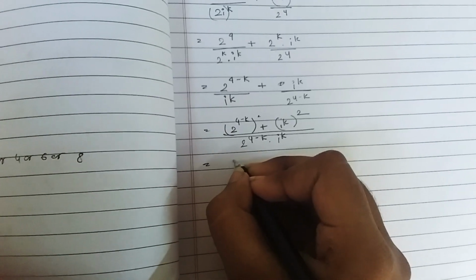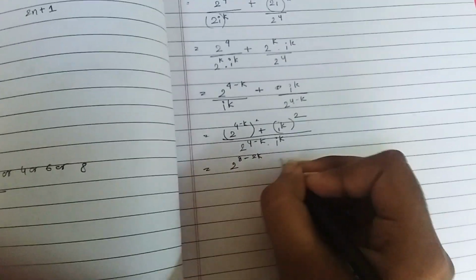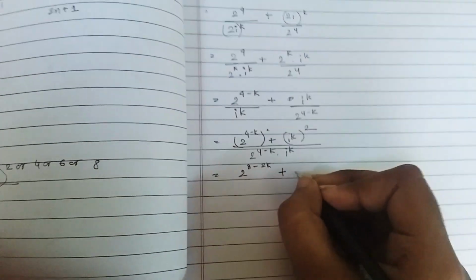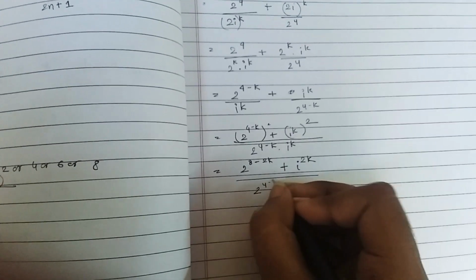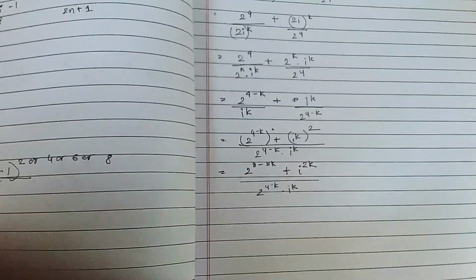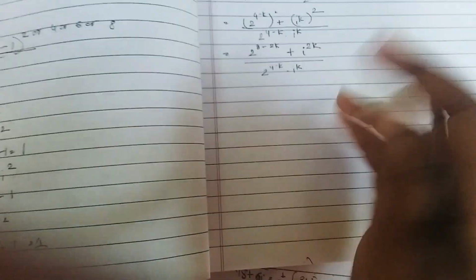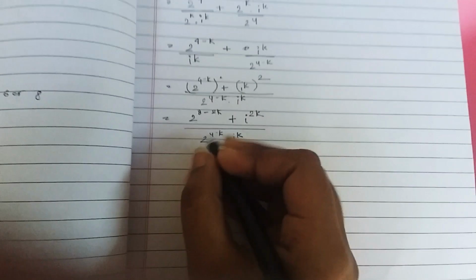Now we do 2 to the power 4 minus k, plus we get i to the k, 4 minus k into i to the k. Now we're going to divide this. See, this is the expression we get, right? This is the expression we get now.